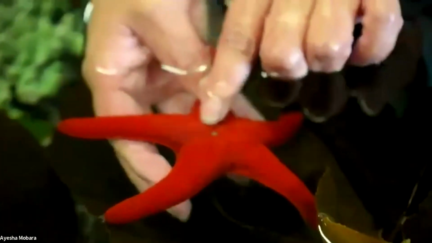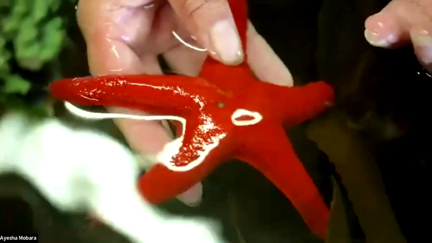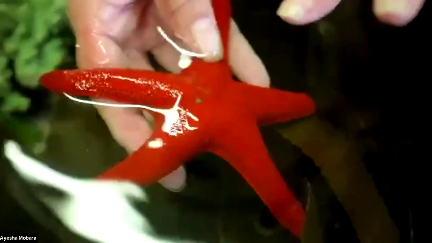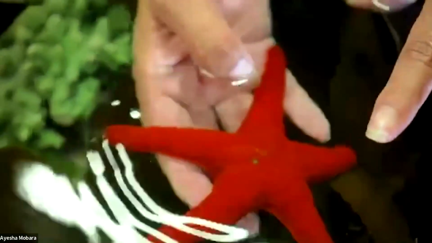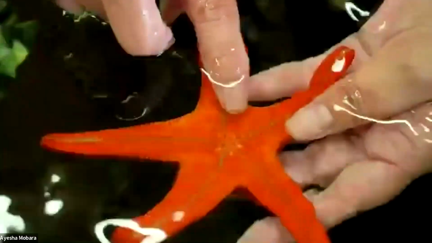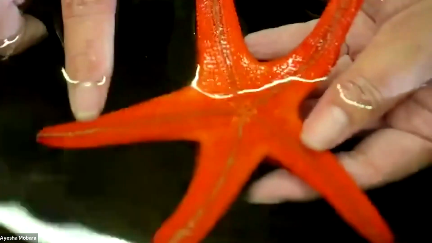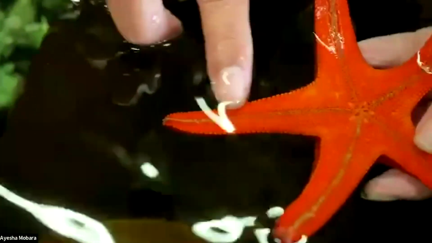This black dot on the top is not its eye. It is its sieve plate. So that is what it uses to draw water into its structure and to maintain the water within the tube feet. So that's where they draw water in through. Underneath, if I turn it upside down, in the center, in the middle is its mouth. And you can slowly start seeing the tube feet coming out of these grooves.